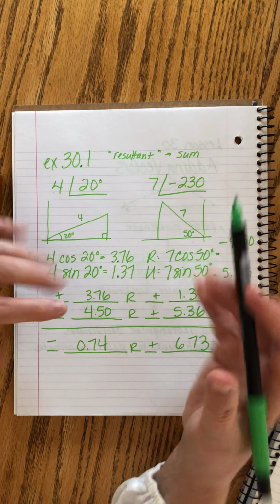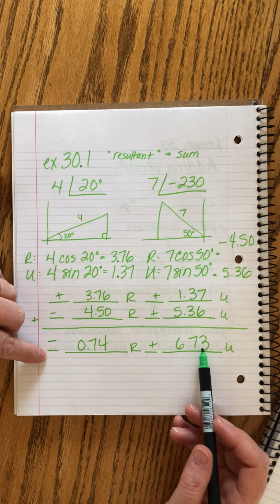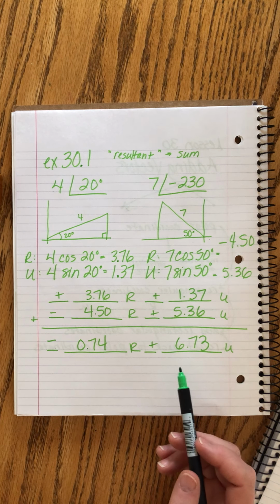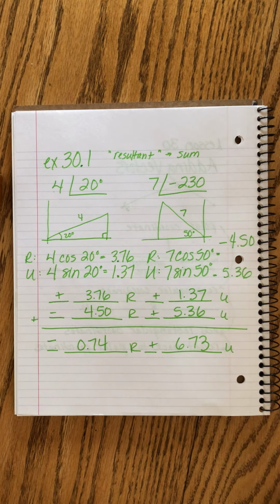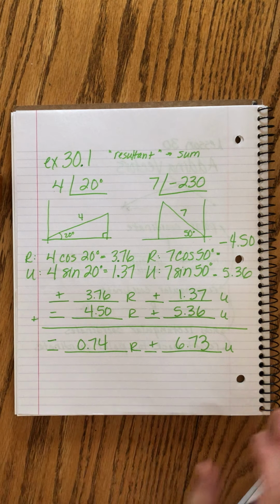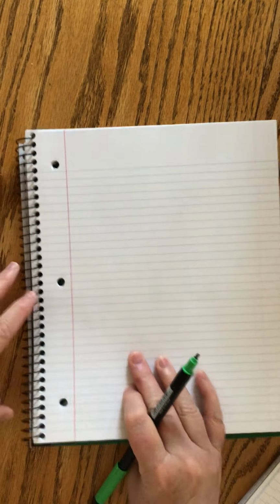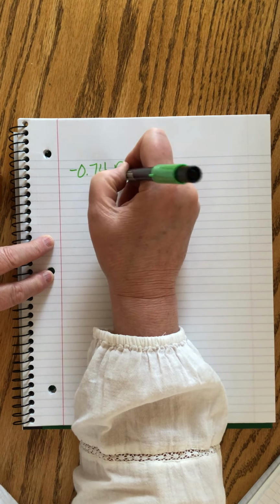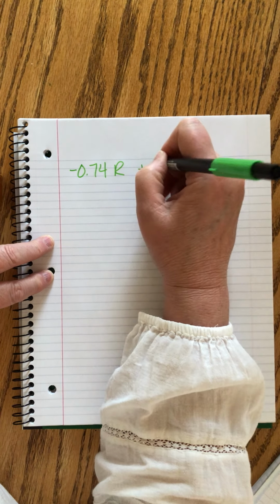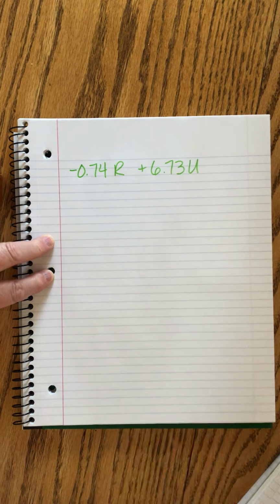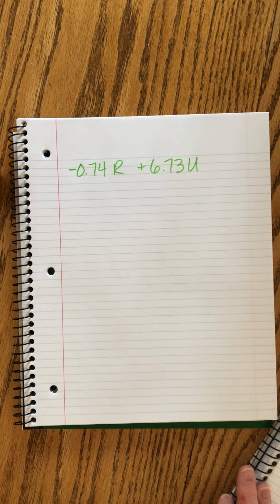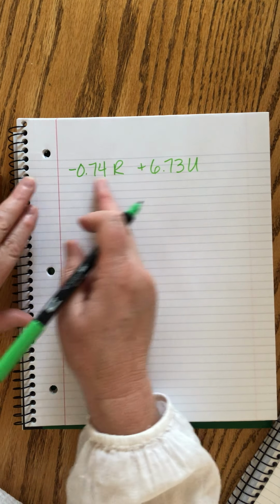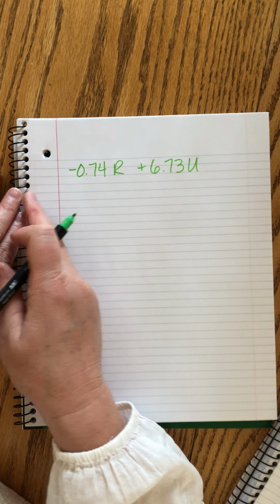Where does it end up? Well, this point tells us where it ends up, but let's draw a picture of that so we can get a better understanding. Let me make sure I got the right answers. Okay, so I'm going to copy this to the next page and we're going to draw that triangle. It is minus 0.74 to the right, plus 6.73 up.